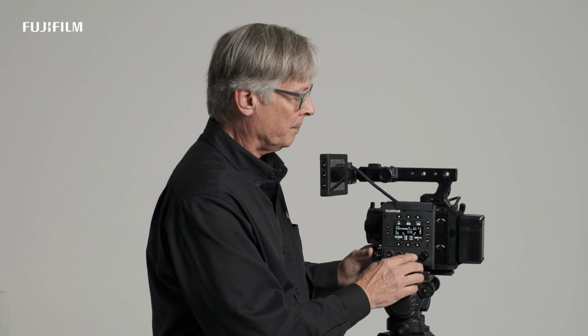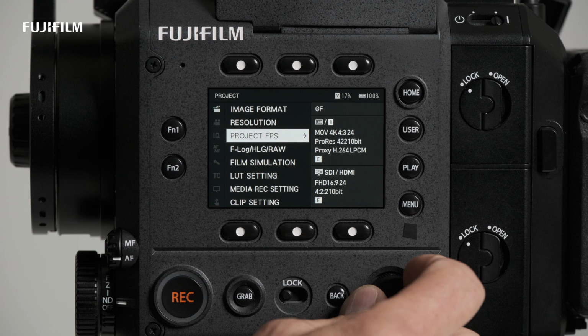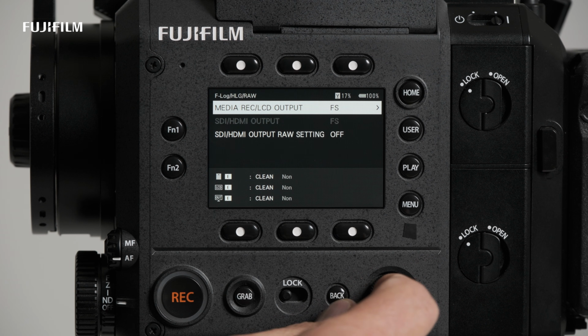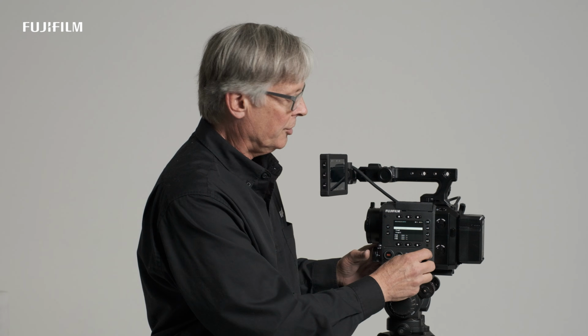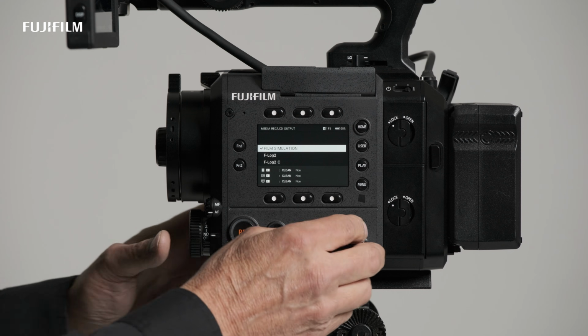Other items in here that are important to pay attention to is going to be this one, F-log HLG. And this is quite important because this is going to determine the tone curve and dictate the amount of dynamic range that you will get in your recorded file.